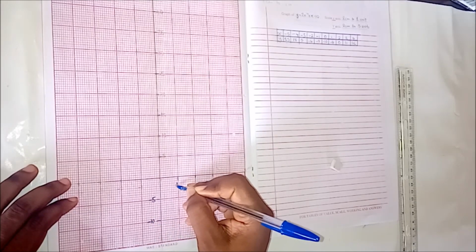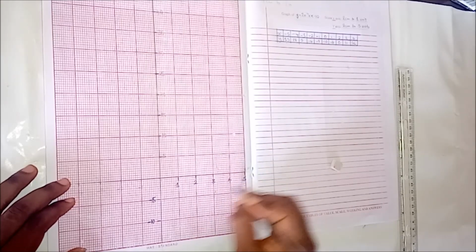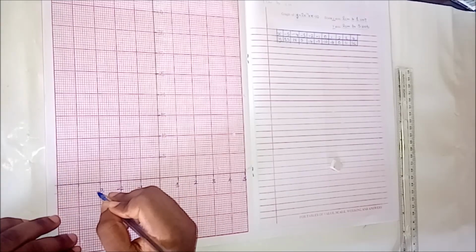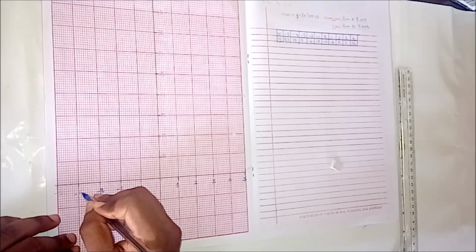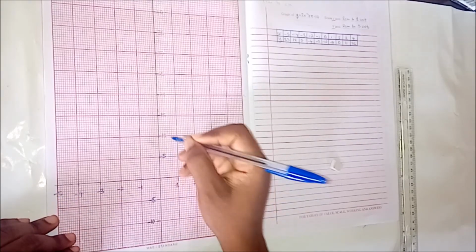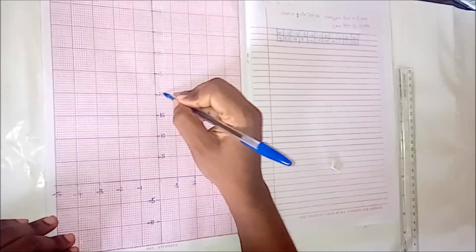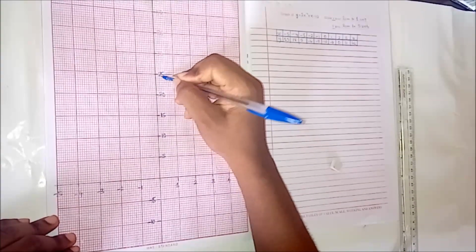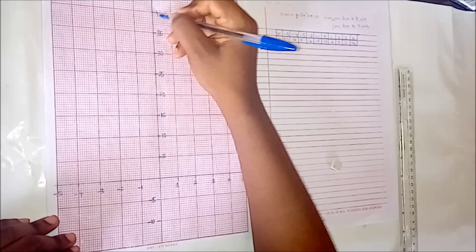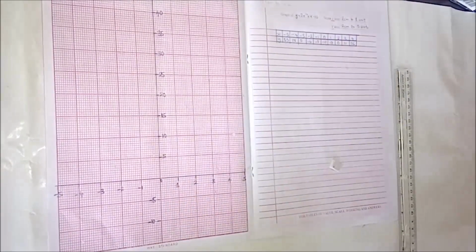So this is 1 here, this is 2, this is 3, this is 4, and this is 5. This is a negative 1, a negative 2, a negative 3, a negative 4, and a negative 5. This is a 5 here, this is a 10 here, this is 15, this is 20, this is 25, this is 30, this is 35, and this is 40. So now let's plot our graph, and this is 0.